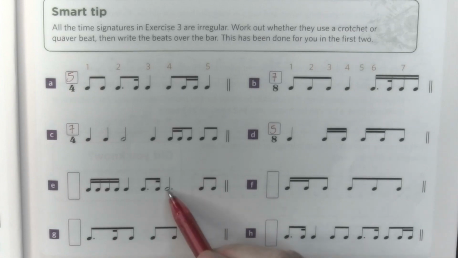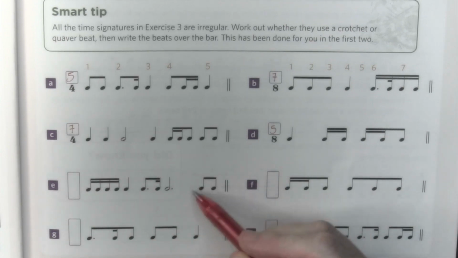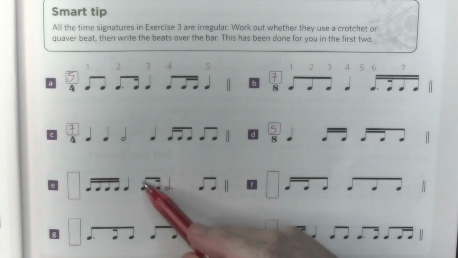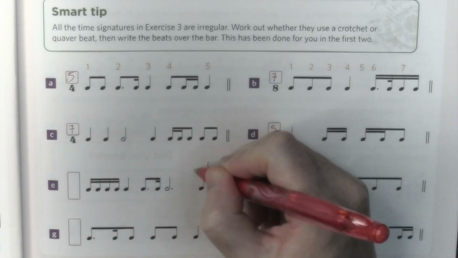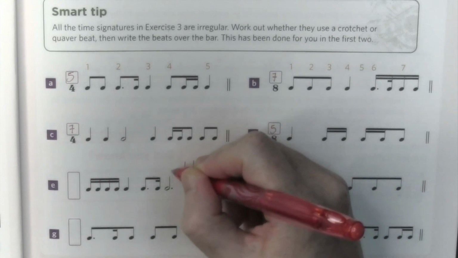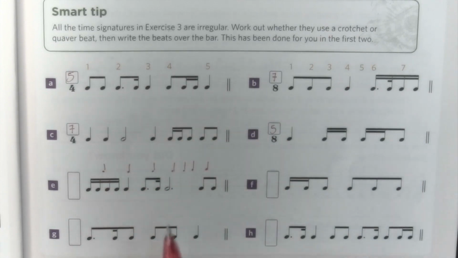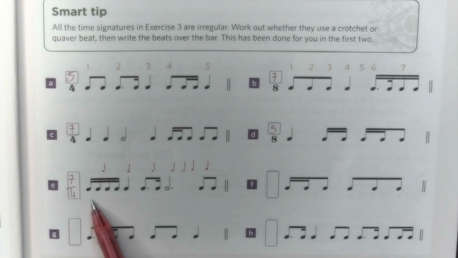1, 2, 3, 4, 5, 6, 7. You can always write them here on the top if you want to count, if you don't want to miss anything. 1, 2, 3, 4, 5, 6, 7. 7 fourths. Why can't we count in quavers?